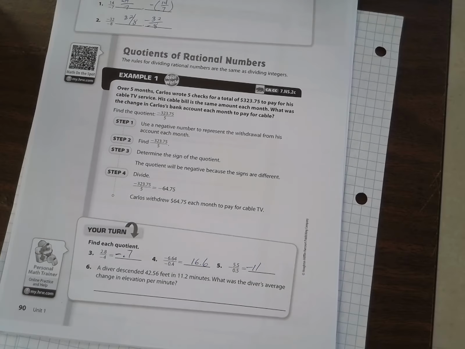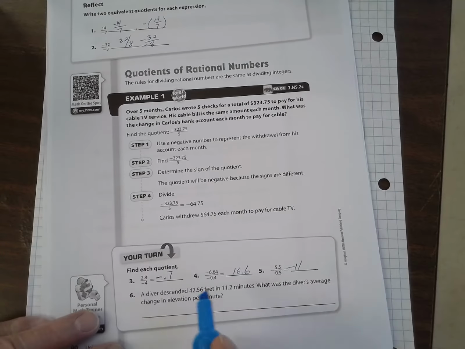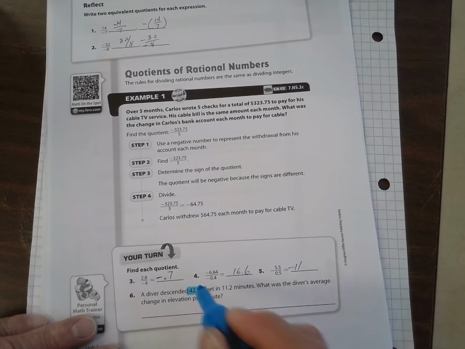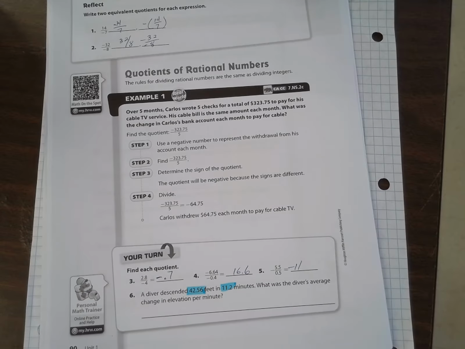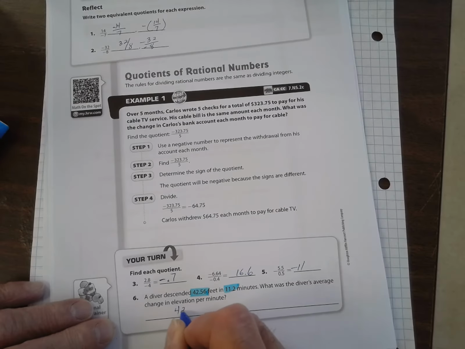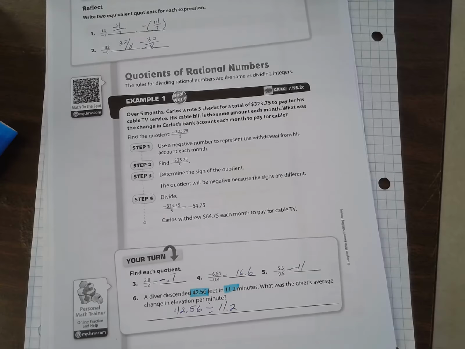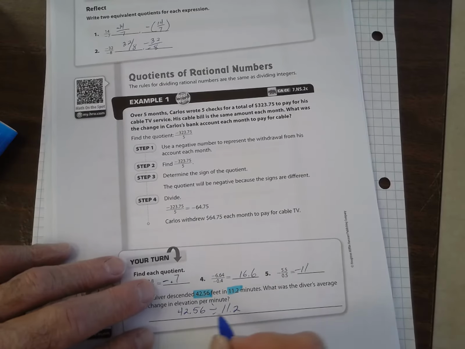Okay, now I notice some of you, when you get to a word problem, I see X's going through them. That's not what you're supposed to be doing. So, out comes the handy dandy highlighter. A diver descended 42 and 56/100 feet in 11.2 minutes. 42.56 divided by 11.2. So we're going to turn this into a division problem.